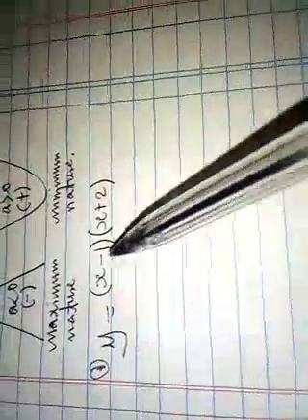They cannot just be given directly to you like that. At times they can play around with things so it is represented in this format. So we want to sketch y is equal to x minus 1, x plus 2.